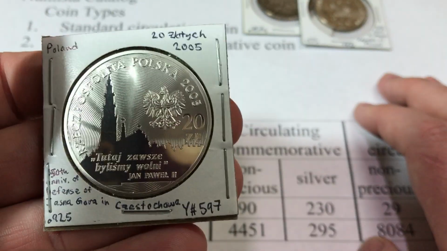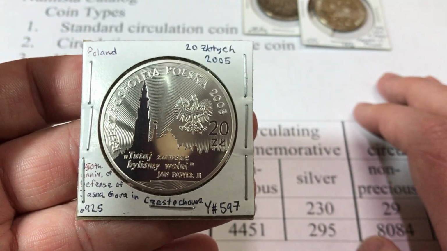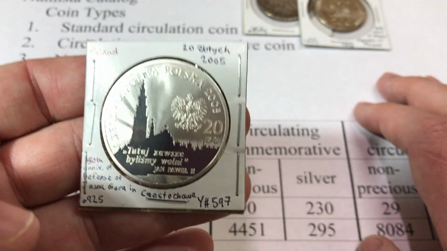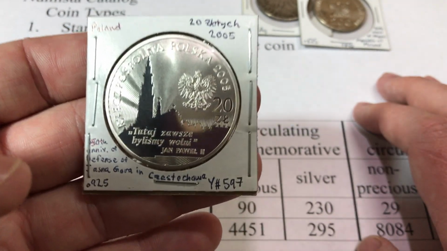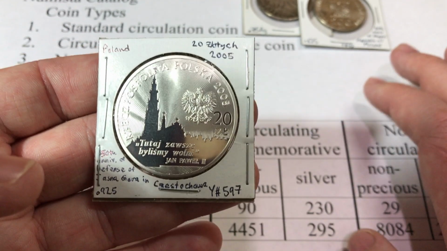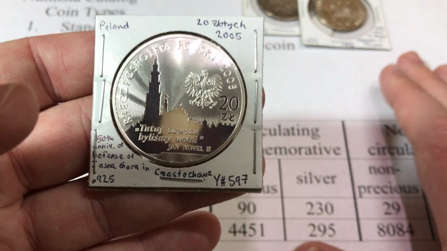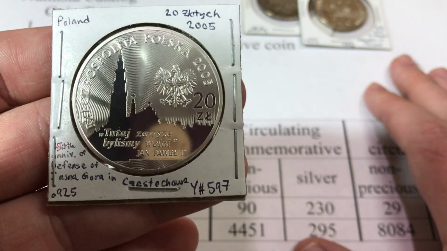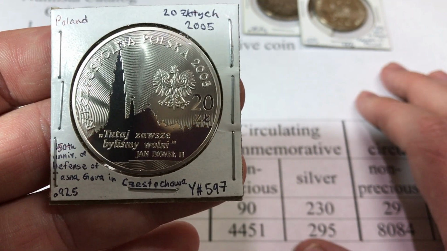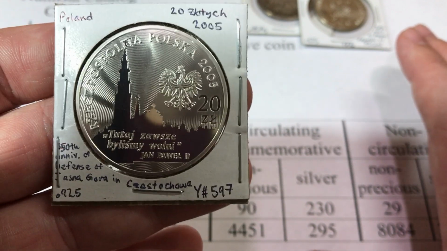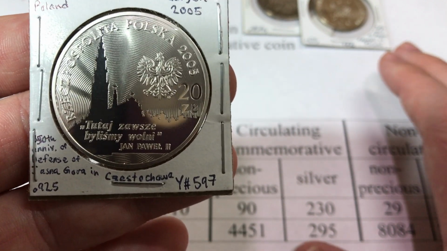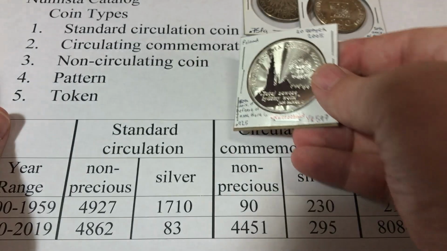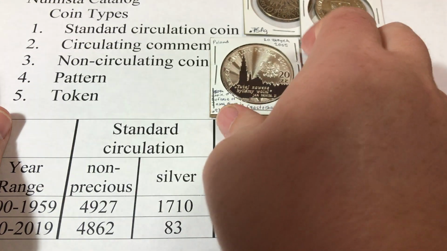Our third coin here is a Polish silver coin from 2005. Now this coin was never intended for circulation. It's a non-circulating coin. This coin was designed and created and minted specifically for collectors, for people to buy at a premium, to keep in their collections. Now this also is a commemorative coin, but even if a coin was not a commemorative coin and not for circulation, it would fit into category number 3.